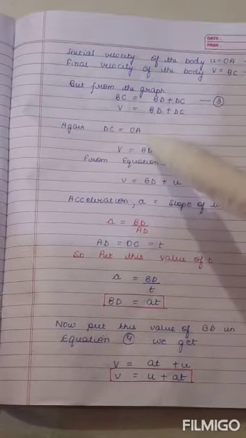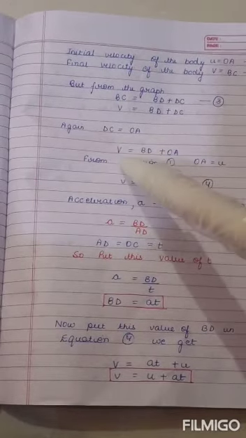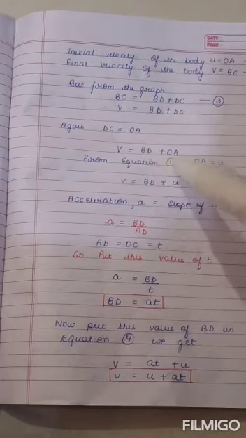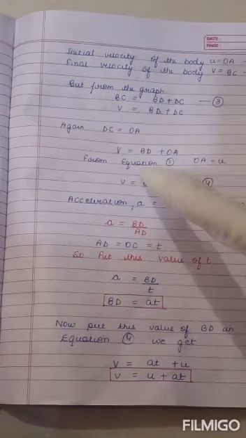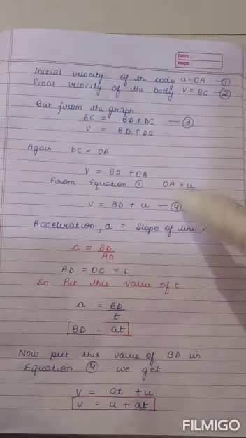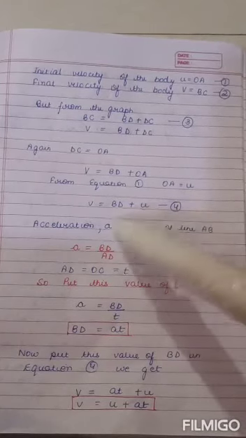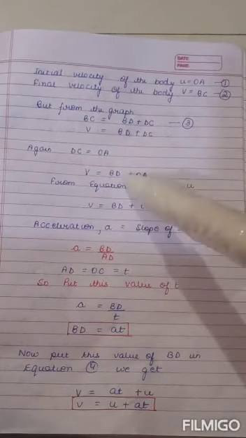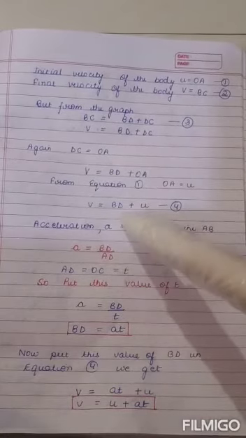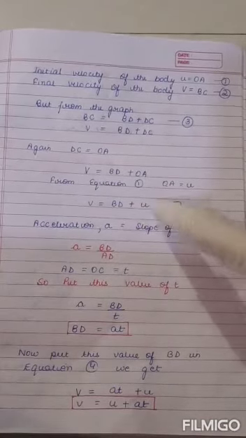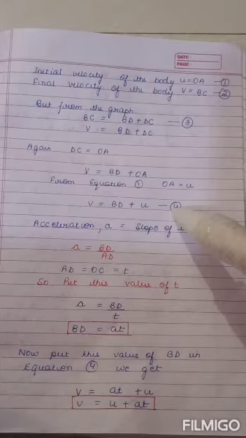Again DC is equal to OA. So BC is equal to BD plus OA. From equation 1, OA is equal to U, so we can write the value in the above one. So BC is equal to BD plus U. This becomes our fourth equation.